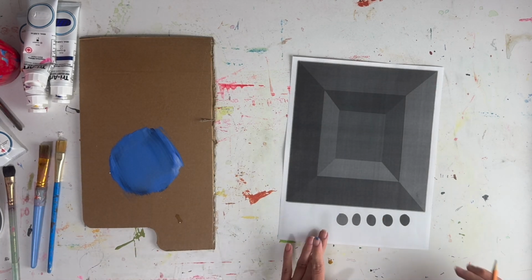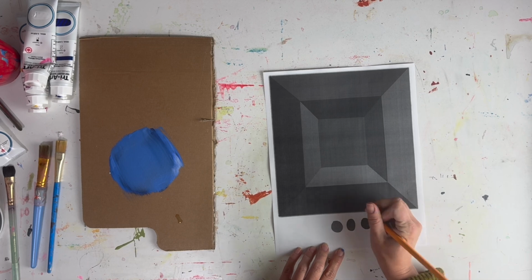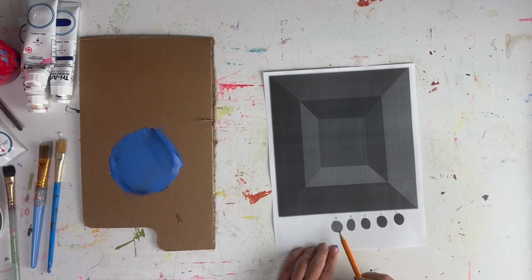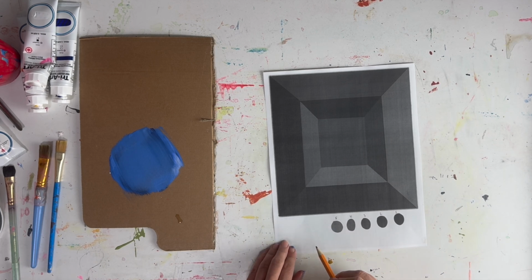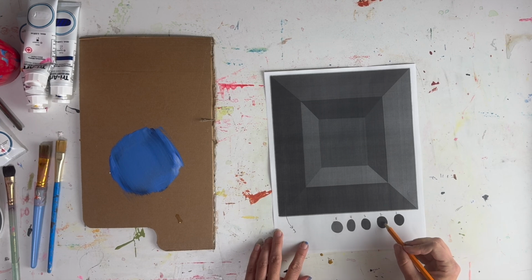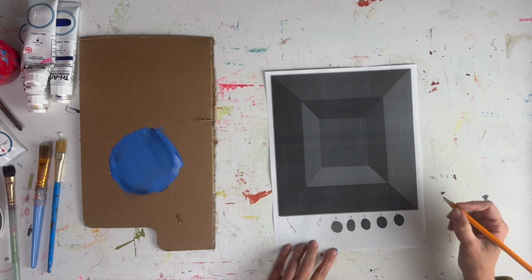While I'm waiting for that to dry, I'm going to take that printout from D2L, and I'm going to number the different values that I have in this piece. And I'm going to compare and then label which ones I think are which. This is going to help me out a lot when I actually go to paint.